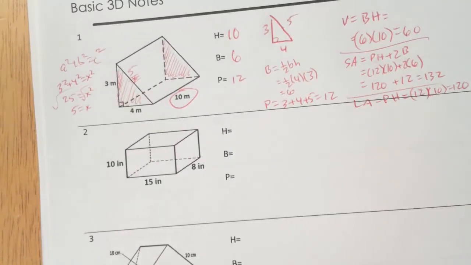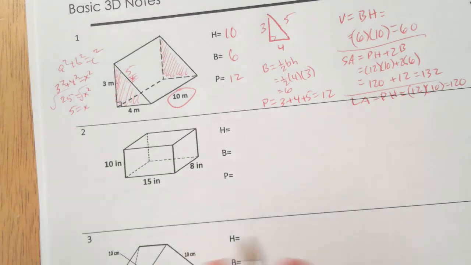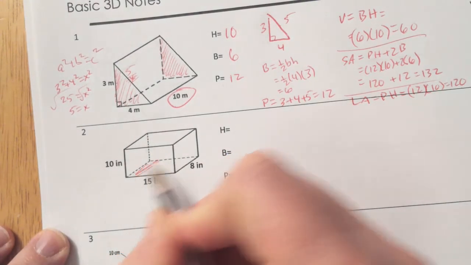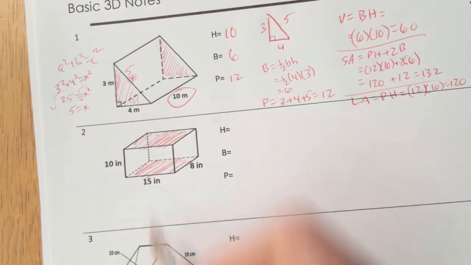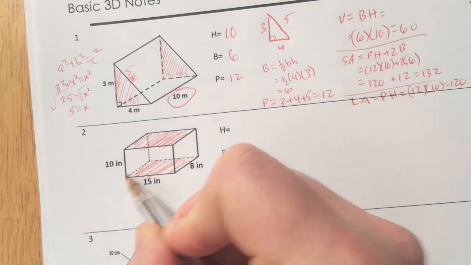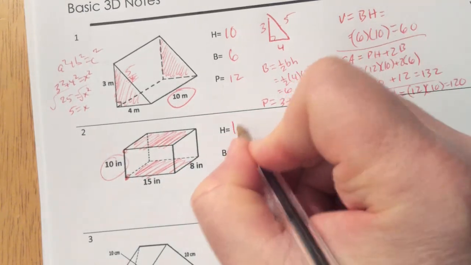Okay, number 2. So for a rectangular prism, because that's what this is, a prism again, and the base is a rectangle, so we're just going to focus on the bottom. When you shade it in, it gets a little easier. So what's the distance from one base to the other? You just want to pick one corner and the same position on the other corner. Oh, it's 10. There you go. So our height is 10.